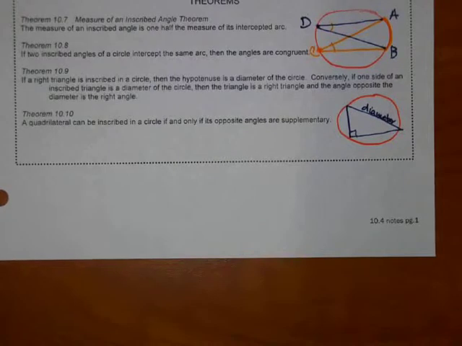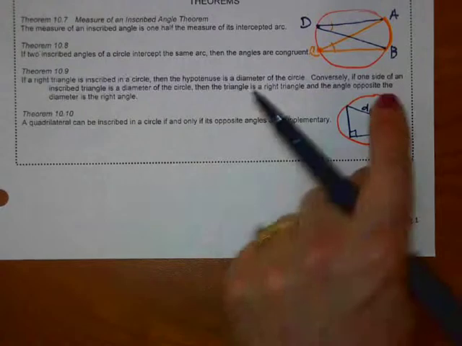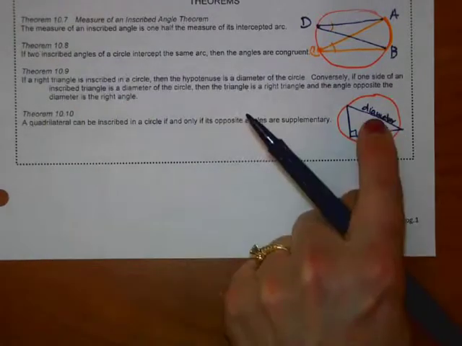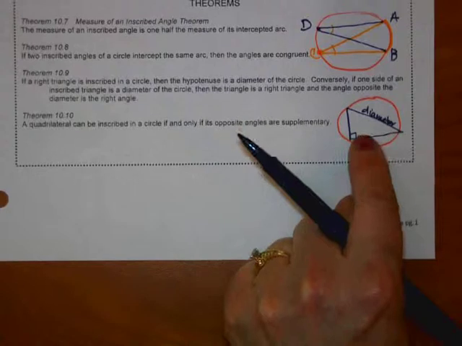Conversely, so you need to know it the other way too. Conversely, if one side of an inscribed triangle is the diameter, then you know it's a right triangle.